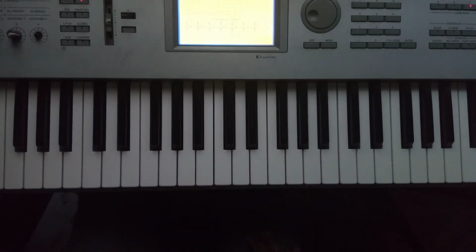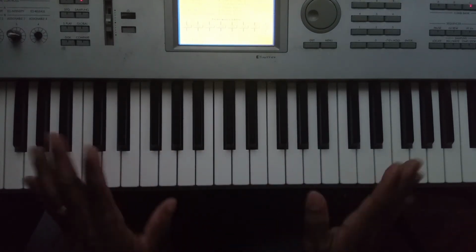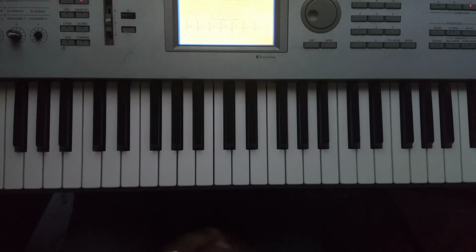And so on. So try practicing all 12 major scales using that formula. All right? And with that, you will be in a good position to move forward with your playing.